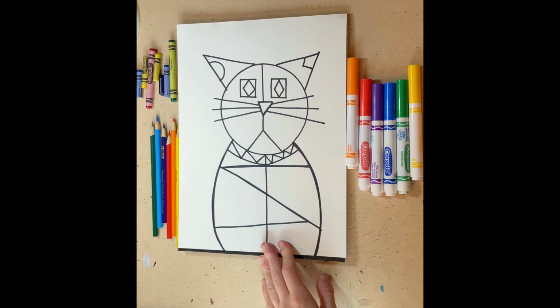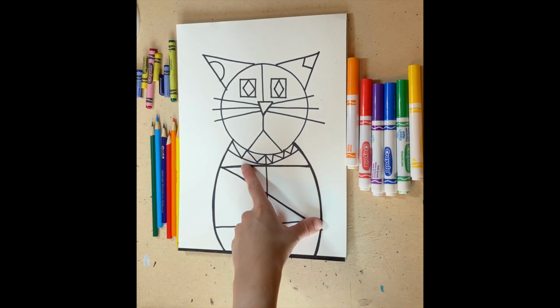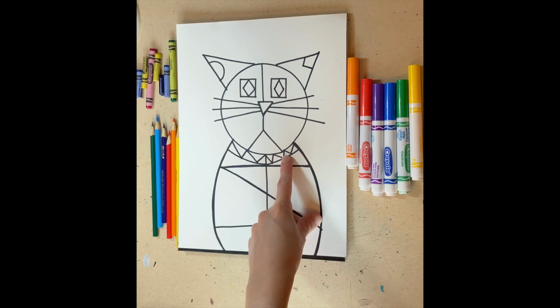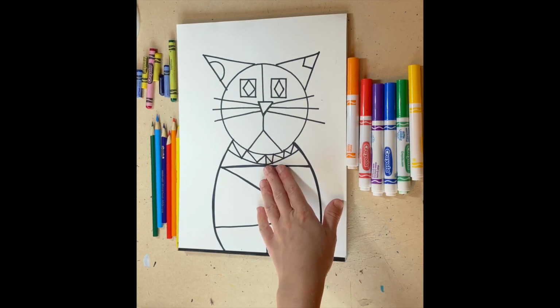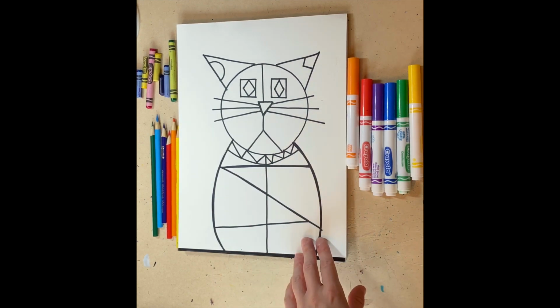So now I finished my outline for the cat. Now I'm going to color using primary and secondary colors. And I added a collar to the cat off camera. You could do that as well. You don't have to. And now I'm going to start.